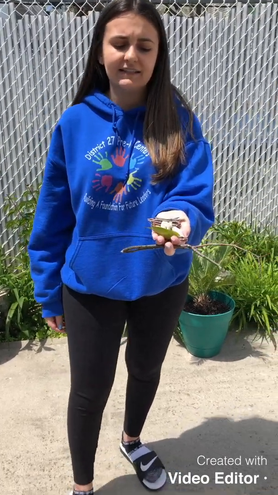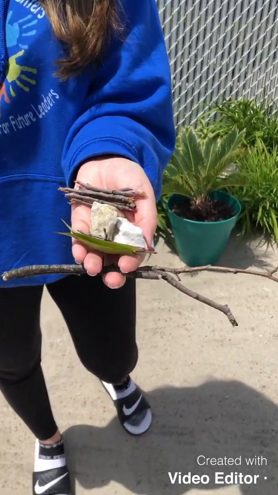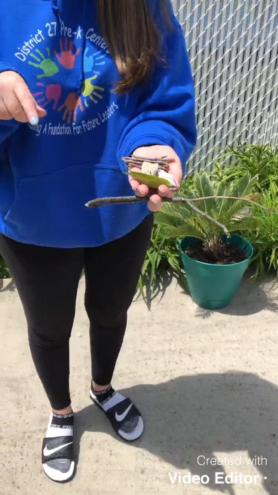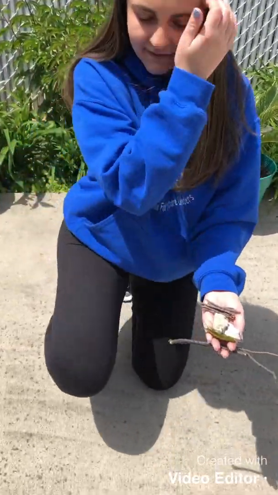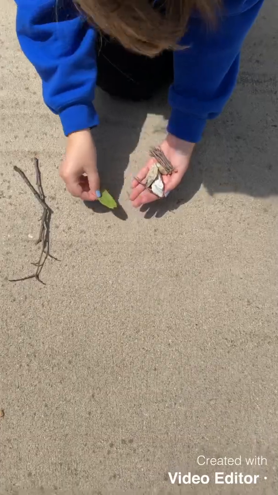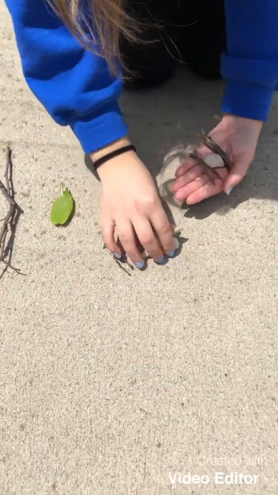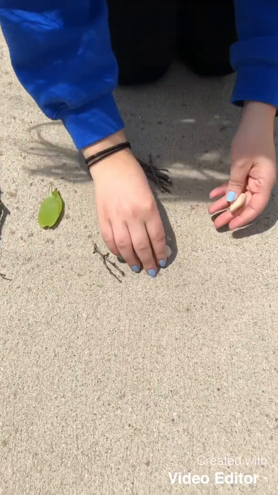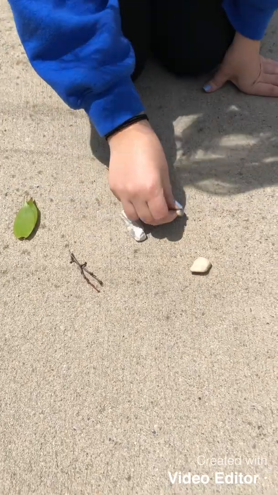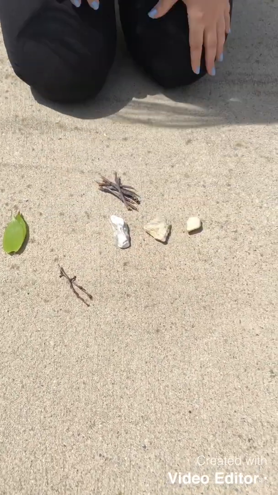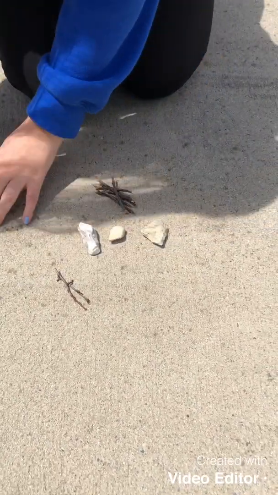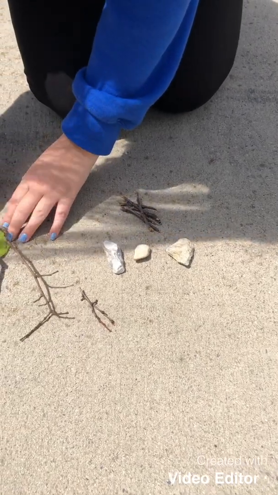Okay, so I came in my backyard and I collected the rocks, the sticks or twigs, and the leaves that we need to create our insect, and now I'm going to create it with you guys. So, which rock do you think I should use for the head? Let me just make sure my leaves don't blow away on me.